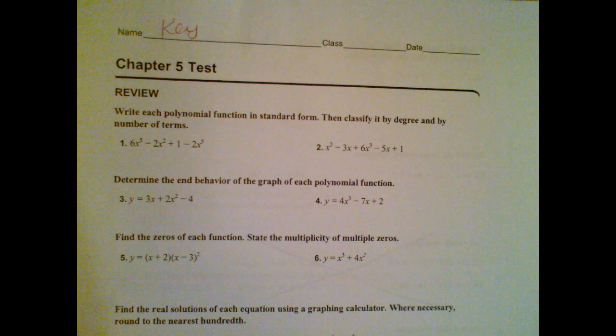Hello, we're going to go through the Chapter 5 test review together. Please fast forward to the questions that you need to look at.